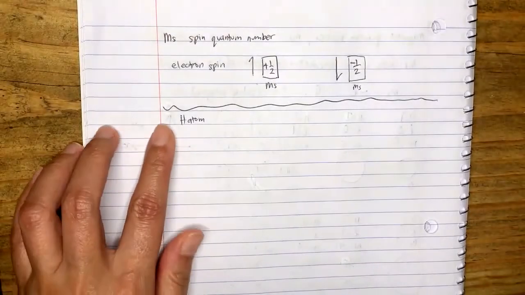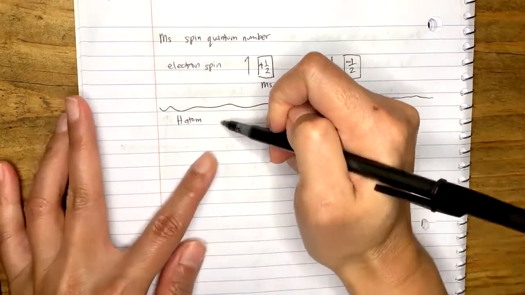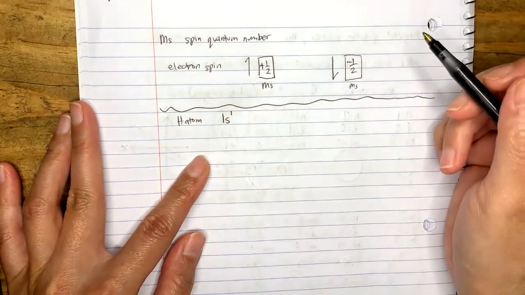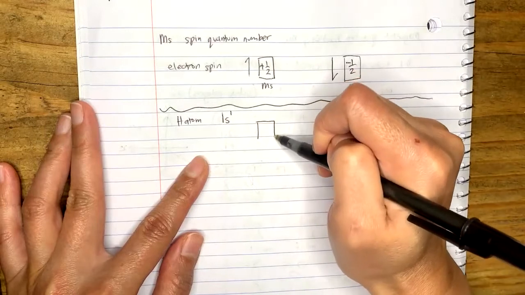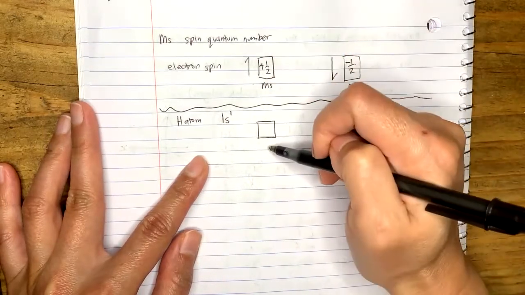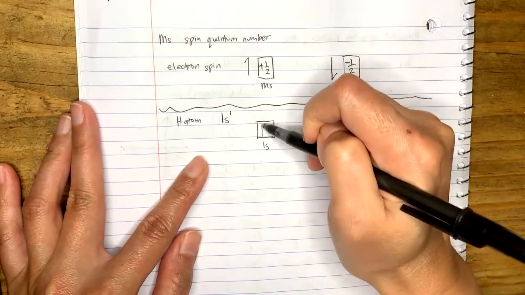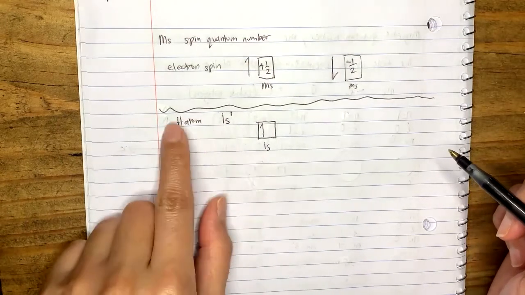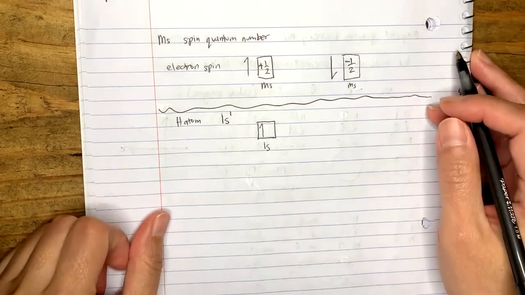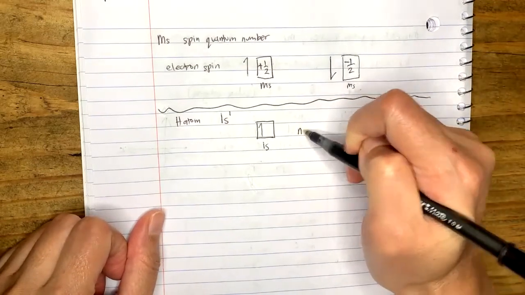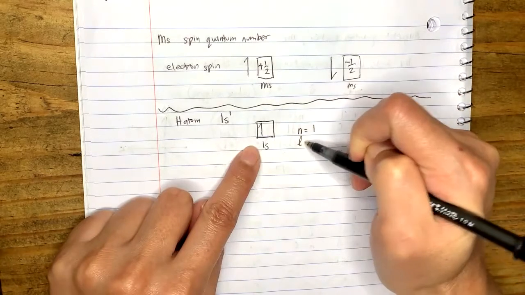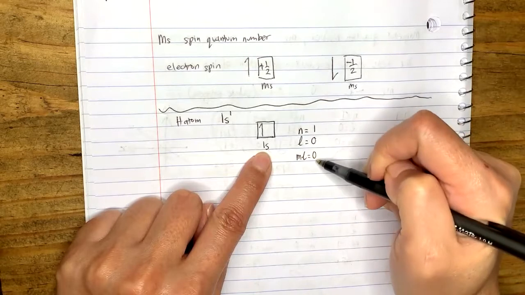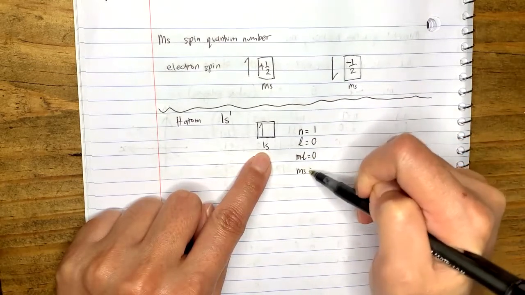So let's talk about the hydrogen atom. The electron configuration is 1s1, only one electron in there. When I draw the 1s electron, let's say this is the orbital box, and I fill in 1 electron in 1s. We'll start with spin up first. This sole electron in the hydrogen atom, we can describe using quantum numbers. The description will be n equals 1, l equals 0 because it's an s orbital, and ml is 0 because 0 is the only option. And then ms would be spin up.